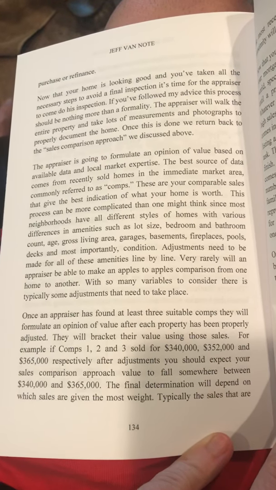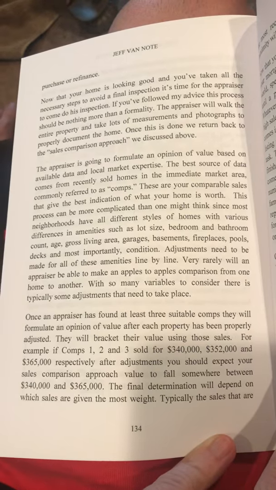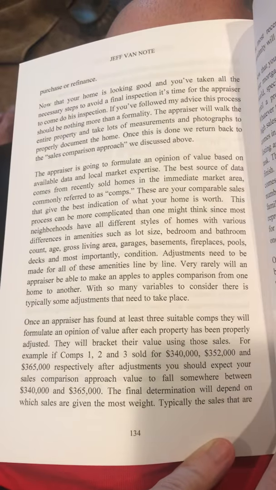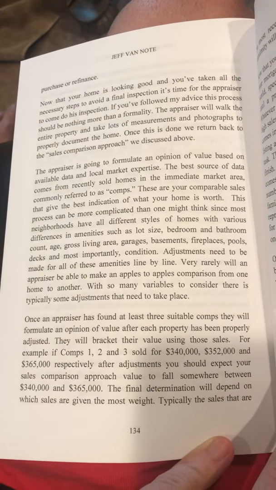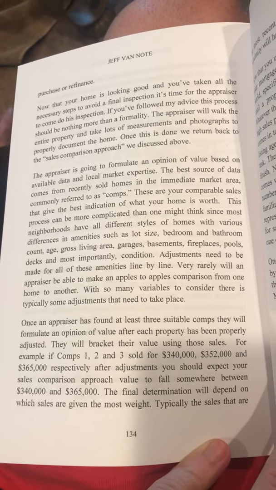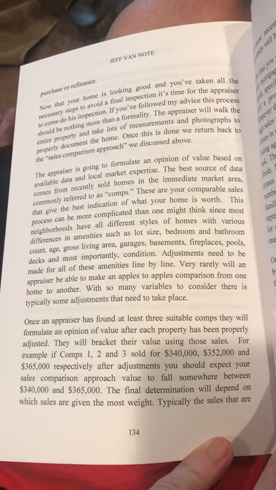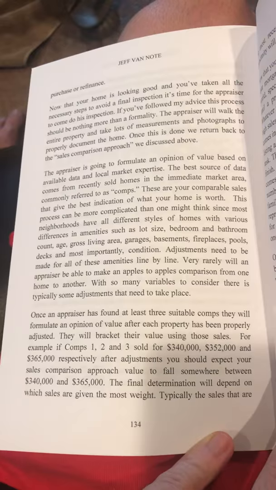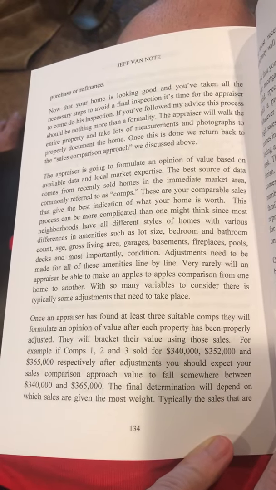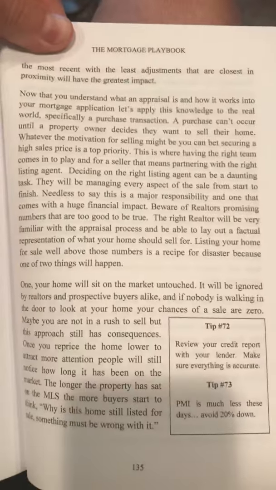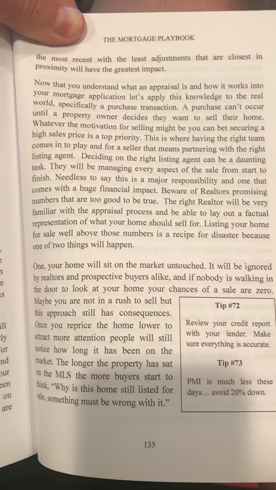Once an appraiser has found at least 3 suitable comps, they will formulate an opinion of value after each property has been properly adjusted. They will bracket their value using those sales. For example, if comps 1, 2, and 3 sold for $340,000, $352,000, and $365,000, respectively, after adjustments, you should expect your sales comparison approach value to fall somewhere between $340,000 and $365,000. The final determination will depend on which sales are given the most weight. Typically, the sales that are the most recent with the least adjustments that are closest in proximity will have the greatest impact.